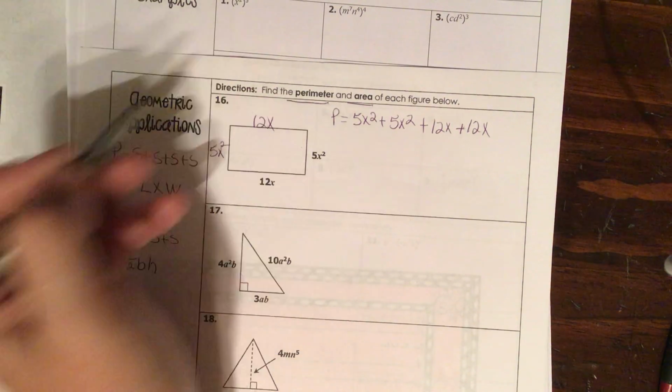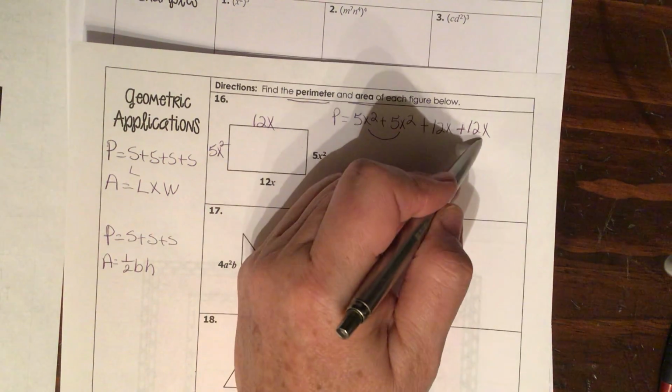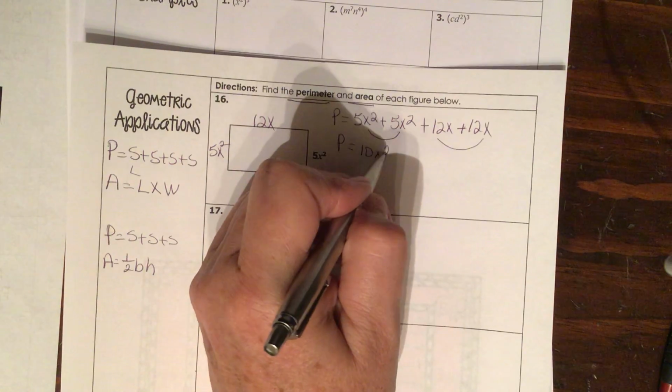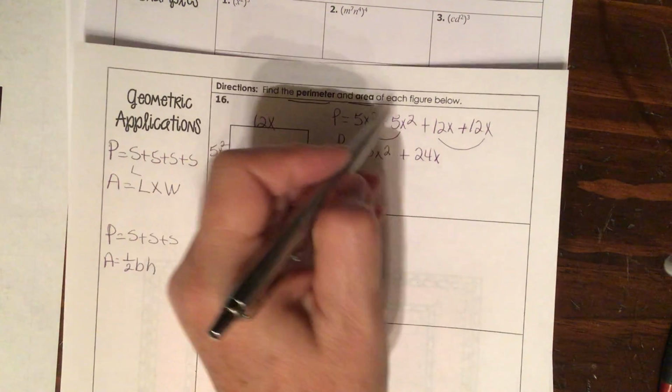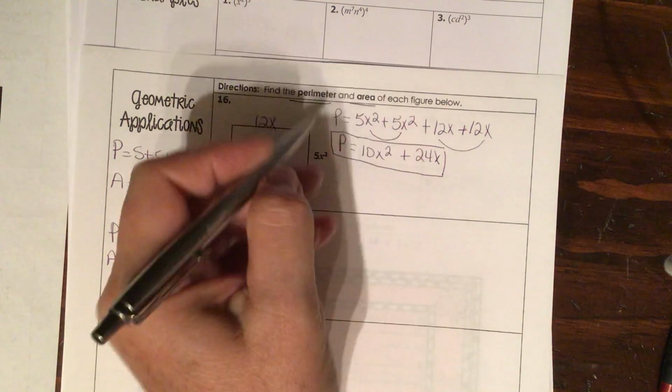So when you're finding the perimeter, you just add those. You're going to add the like terms. So P equals 10x squared plus 24x. And that is your final answer.